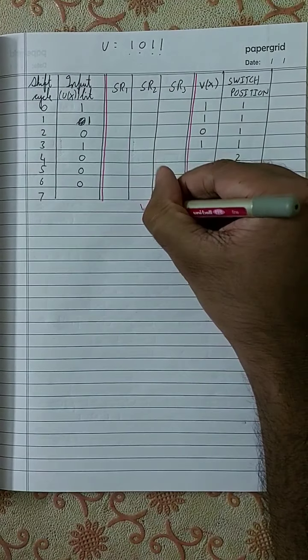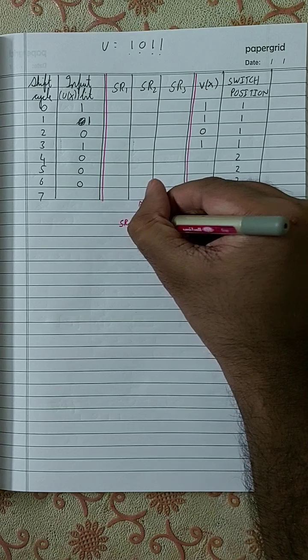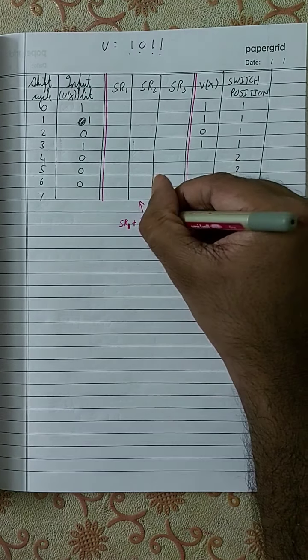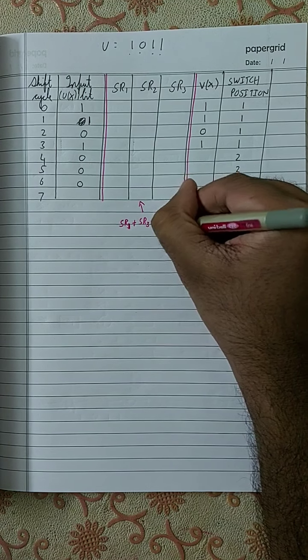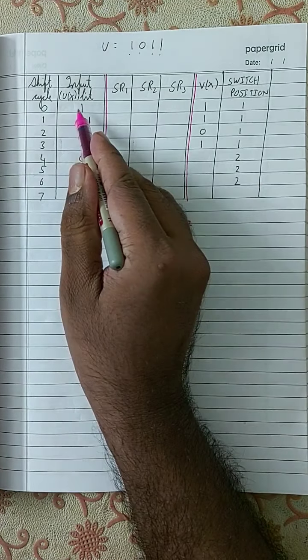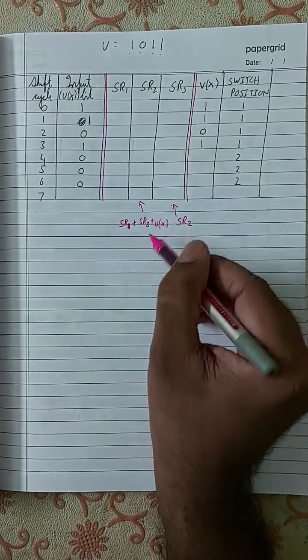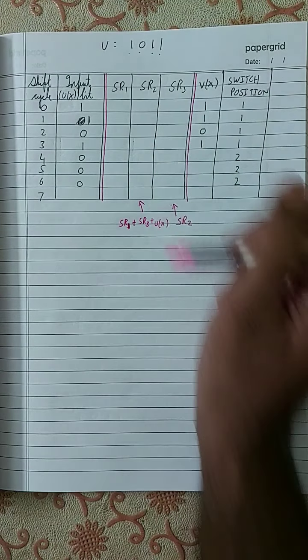Let me write that over here. SR2 is equal to SR1 plus SR3 plus U of X. That is your input. Okay, that's what it means. Input is U of X. SR3 is this value, SR1 is this value. That's how you write the input of SR2.